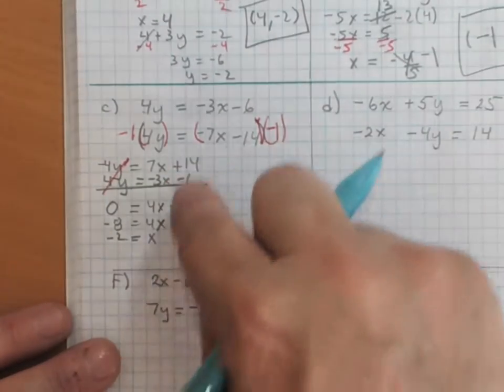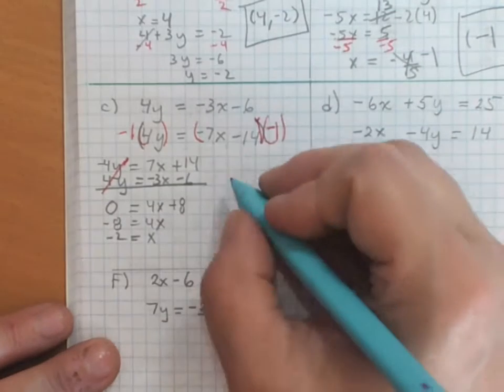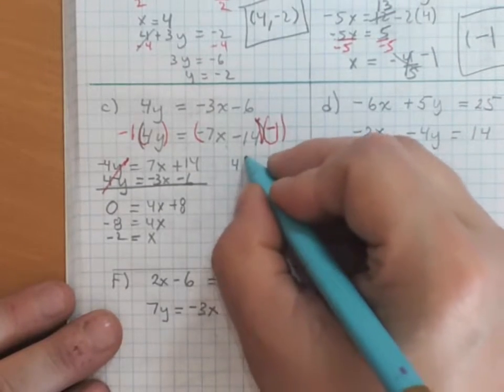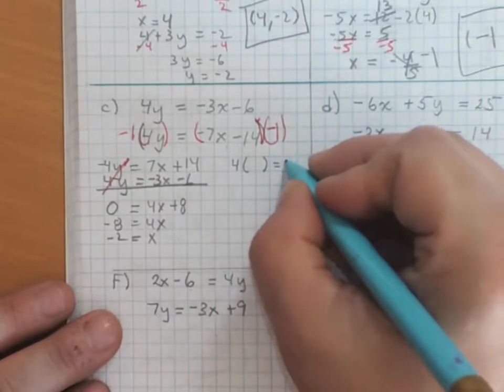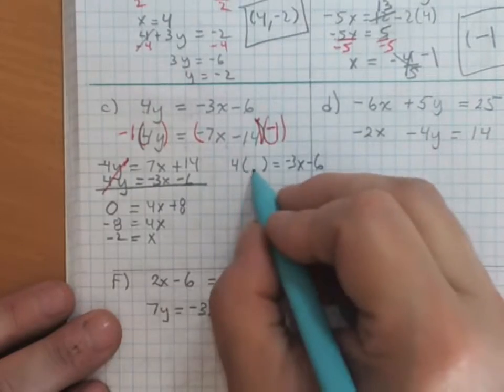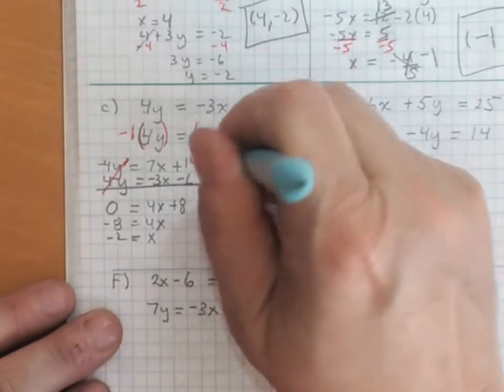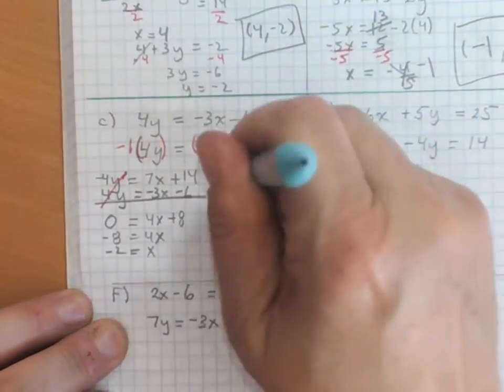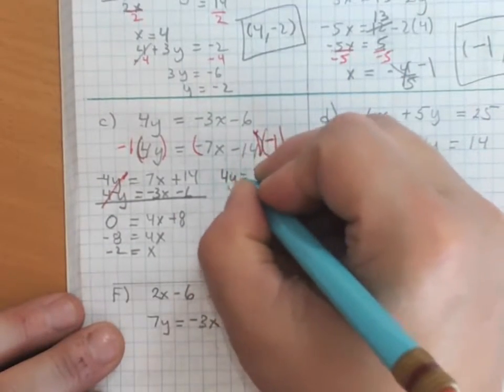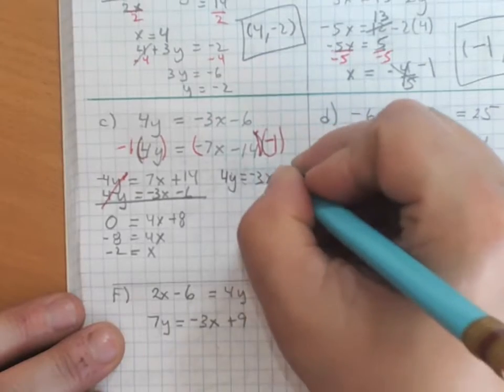And then I plug it back in to get the y. So I'll just use the first equation. All right, 4 times the y value equals negative 3x minus 6. All right, so x is negative 2. Oops, replacing x, not y. My bad. 4 times y equals negative 3 times x minus 6.